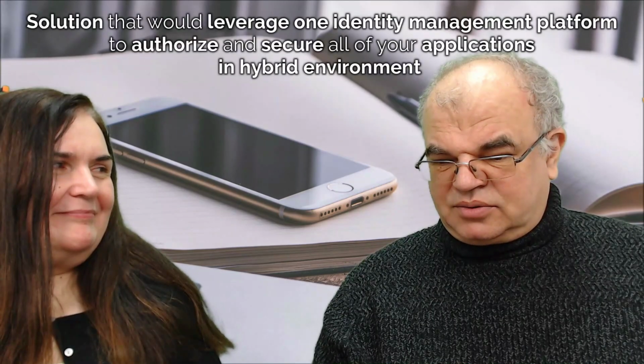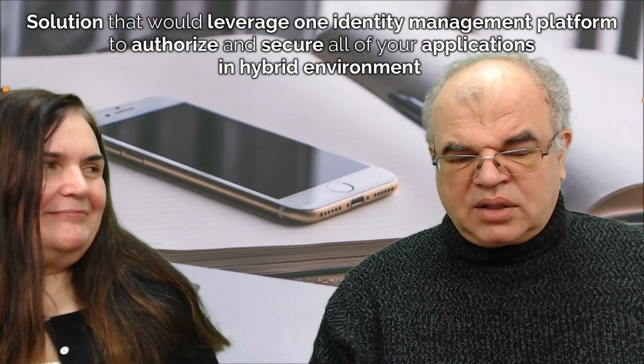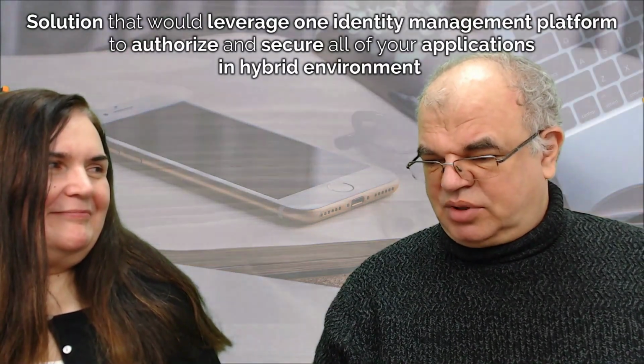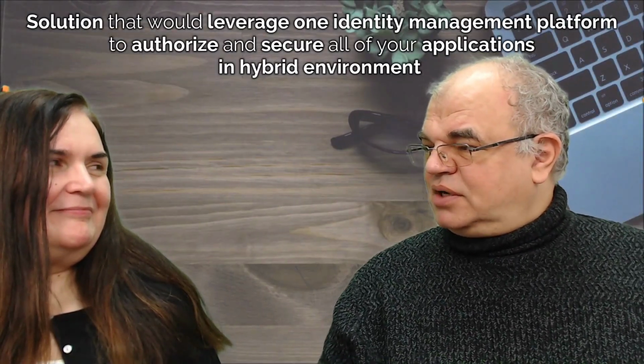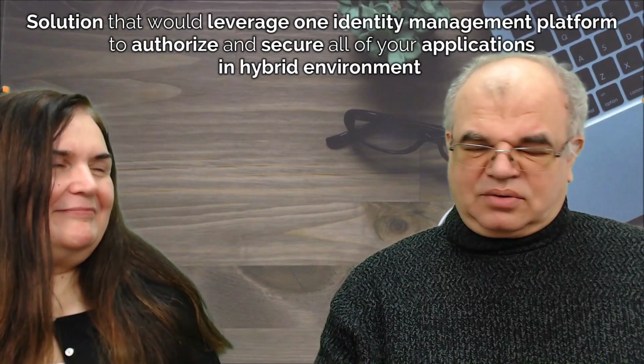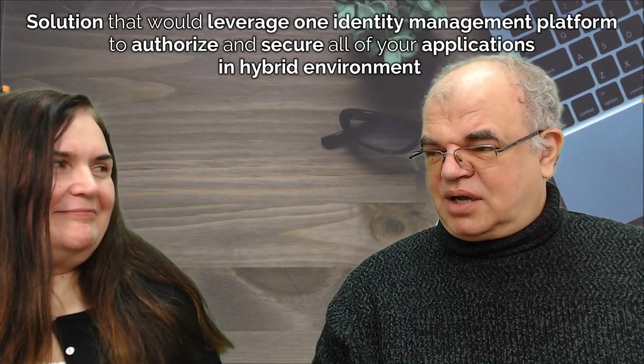They have excellent solutions that can leverage not only old world capabilities with NTLM, Kerberos, and things you would use with Active Directory, but they can also work with OpenID and SAML, and you can provide a solution that would leverage one identity management platform to authorize and secure all your applications in a hybrid environment.